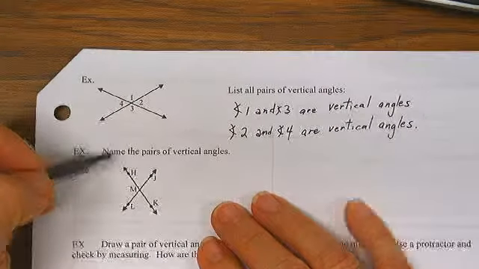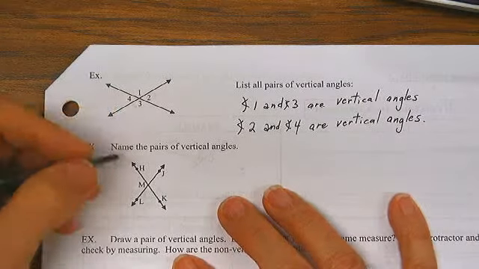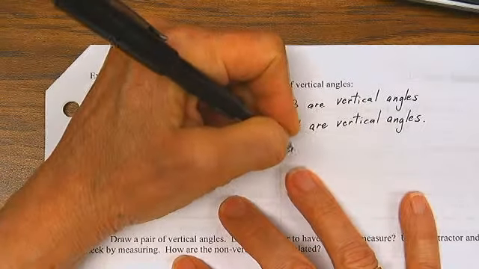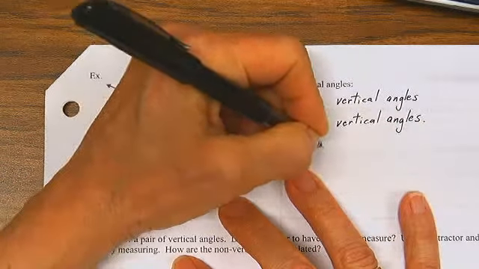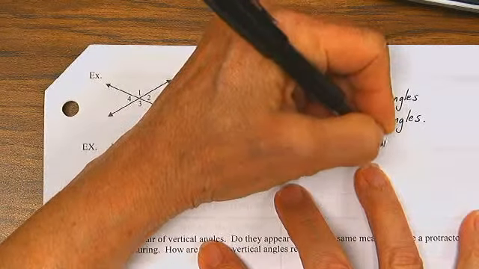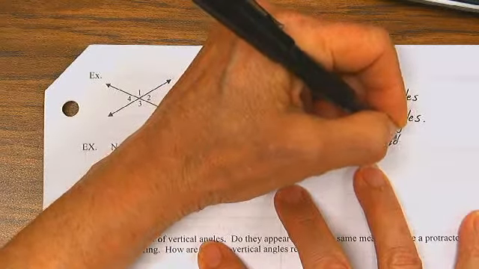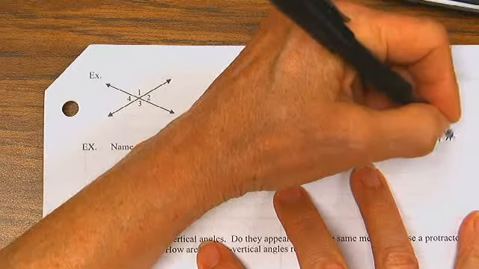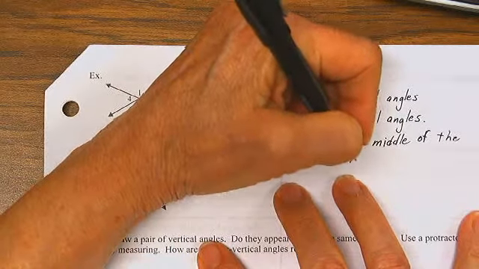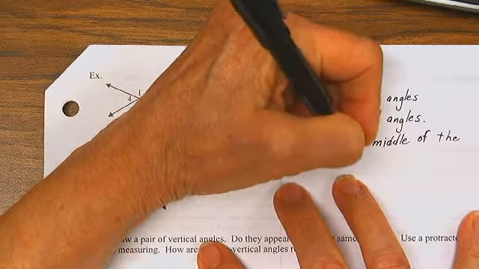Name the pairs of vertical angles. Remember, in naming an angle, the vertex is the middle of the three named points.